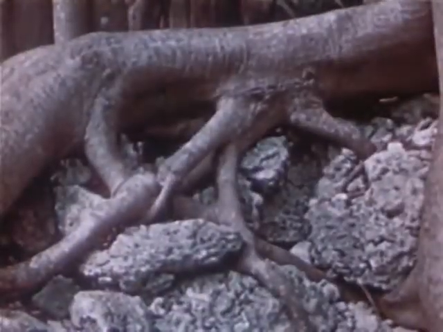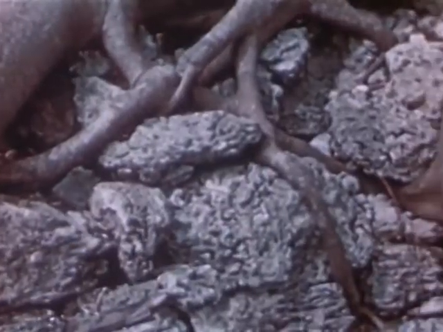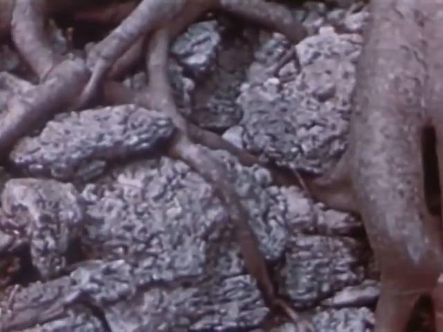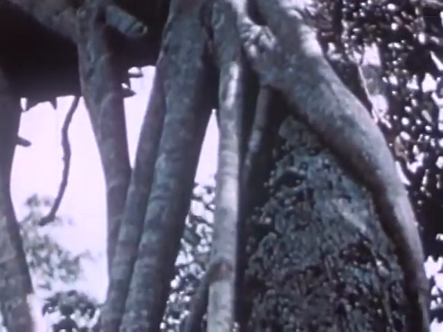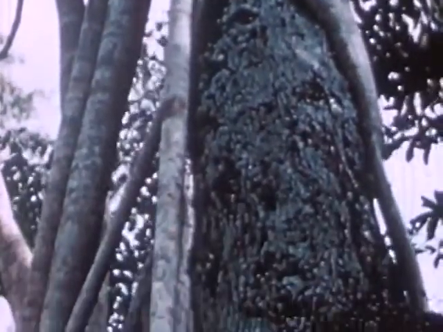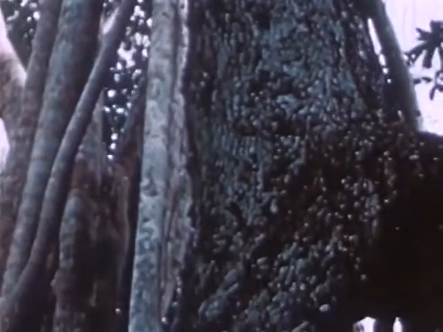The energy of some plants is sufficient to move rocks. This energy can be destructive to other plants. The strangling fig, wrapping itself around the great live oak, may finally kill the older tree.